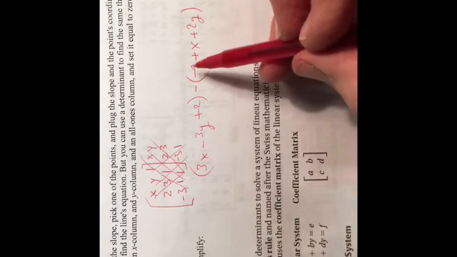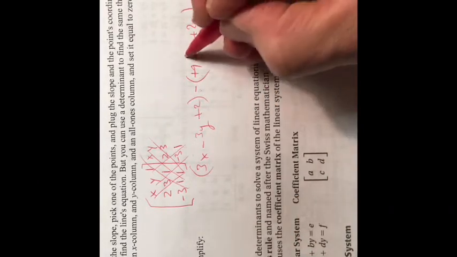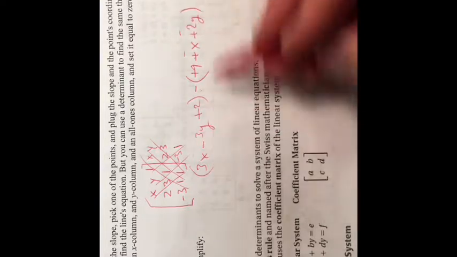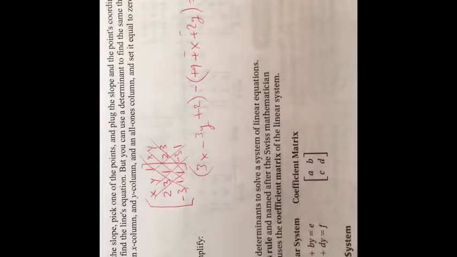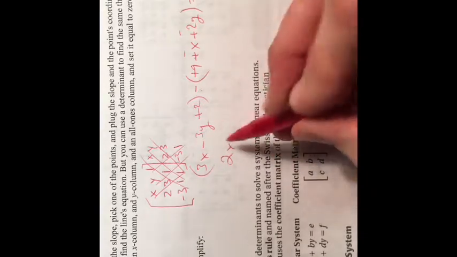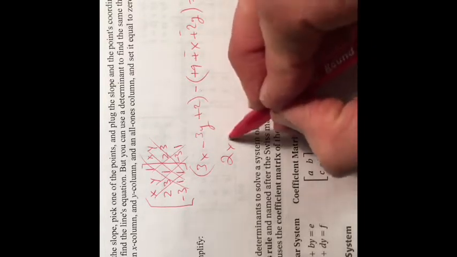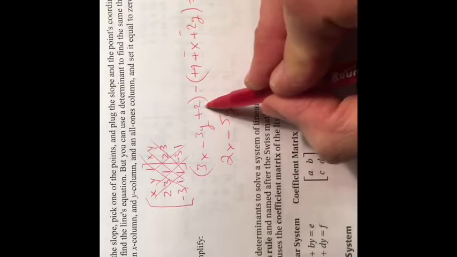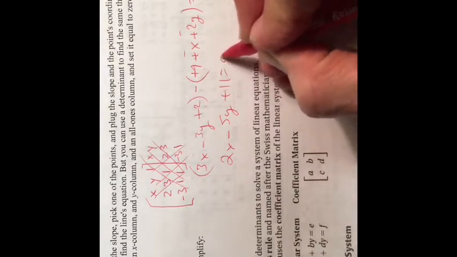An easy way to do this is to carry that negative to all three terms. So it's positive 9, negative x, and negative 2y. And now I can combine like terms. Again, this is all equal to 0. Don't forget that while doing this type of work. So negative x and 3x, I'll have 2x. Negative 3y and negative 2y is negative 5y. And 2 plus 9 is 11 equals 0.